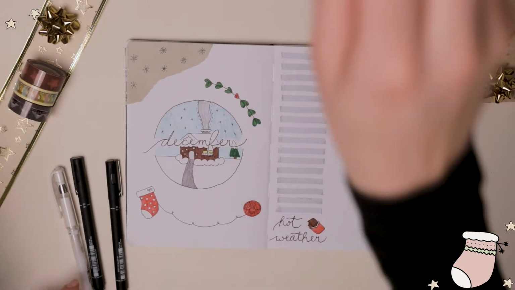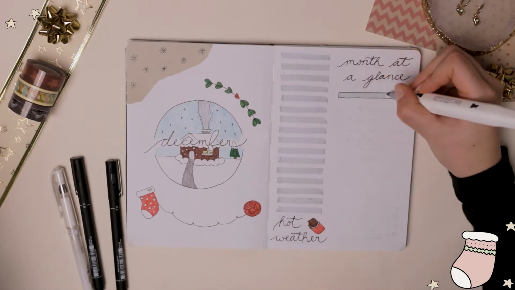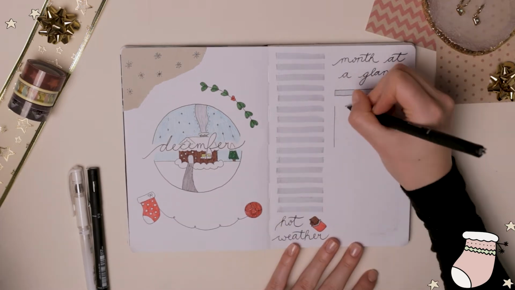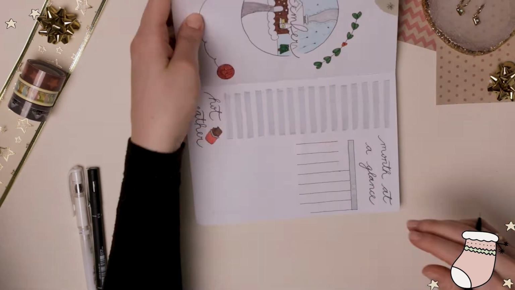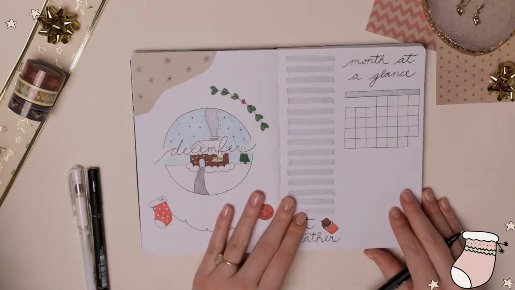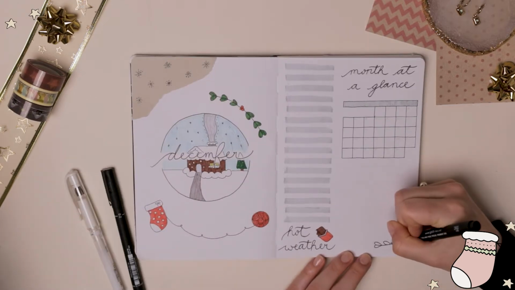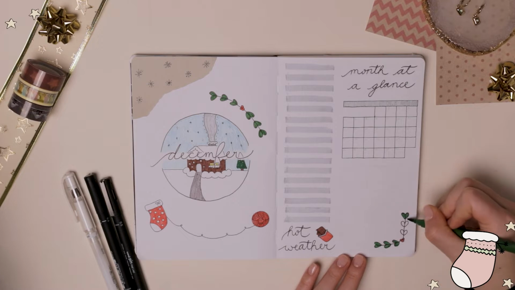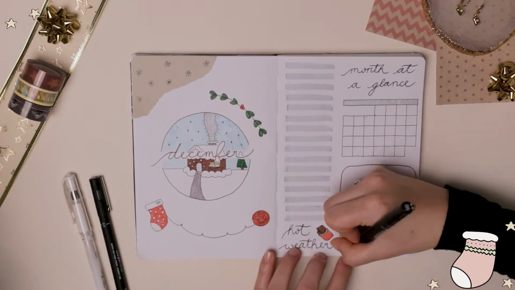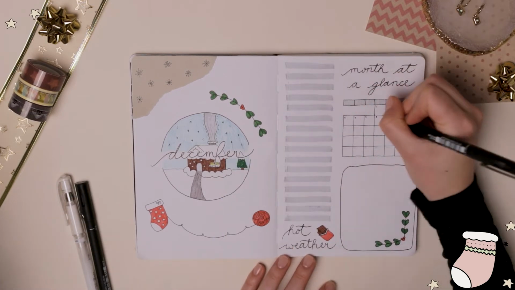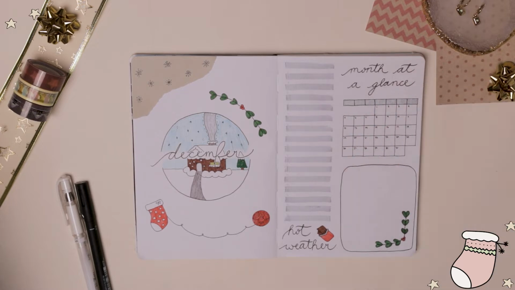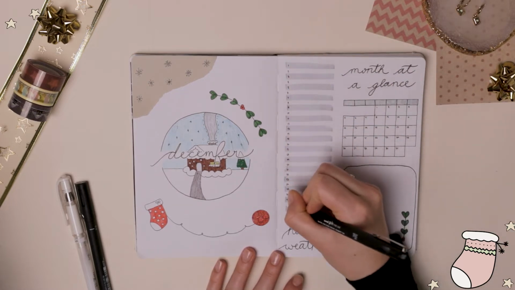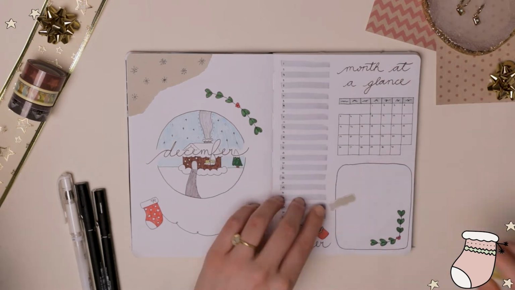Okay, let's talk about the elephant in the room. This does not say hot weather, because then it would not be logical. It says hot chocolate weather. When I showed this spread to my boyfriend, he was like, hot weather. Wait, why? Why is it hot? And then I had to explain it to him, so that's why I feel I have to explain it now. It's hot chocolate. That's supposed to be a drink of chocolate, but when you look at it, it says just hot weather, and it's just for the aesthetic, and it's meant to be hot chocolate weather.